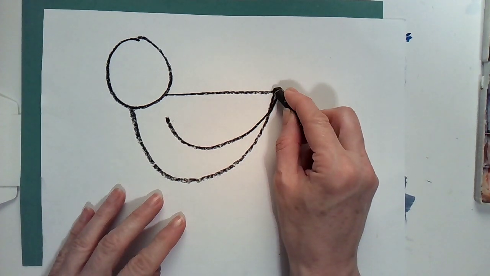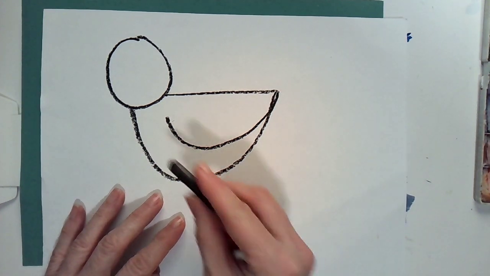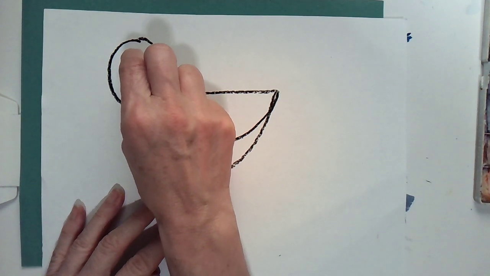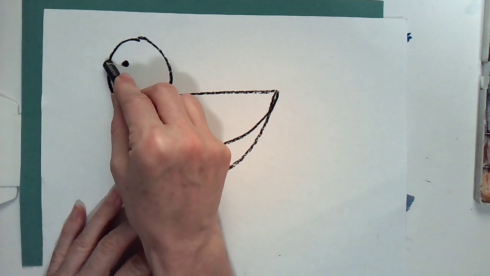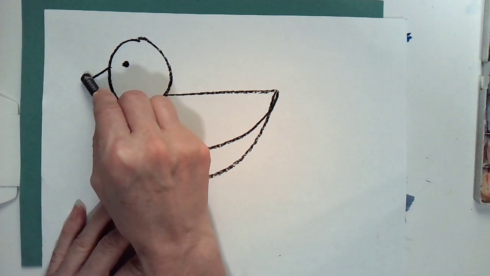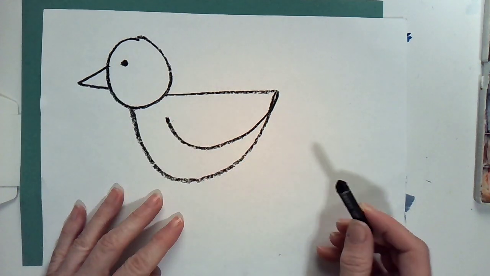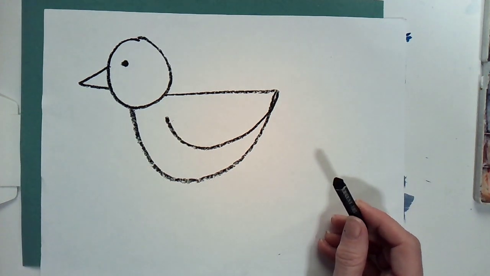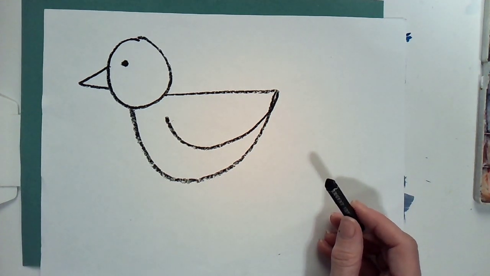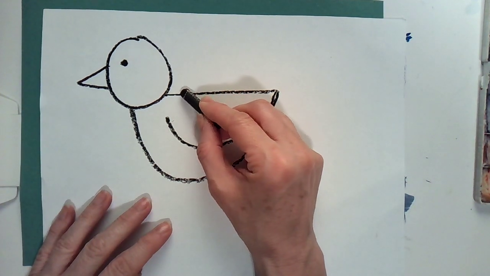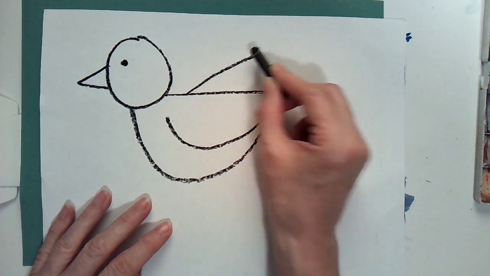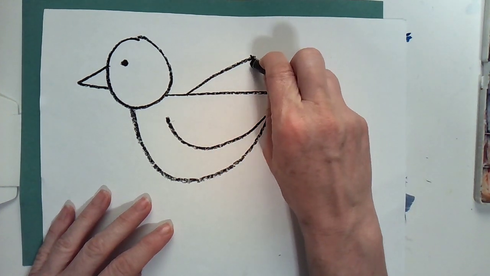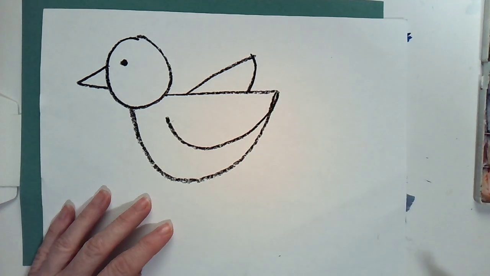What does the bird need to see? That's right, let's draw the eye. How about here? What do we put here? What shape? That's right, a triangle. Now we can also add a back wing by drawing a diagonal line. So I'm just going to come out like that, and then I can curve a line in to show the other wing.